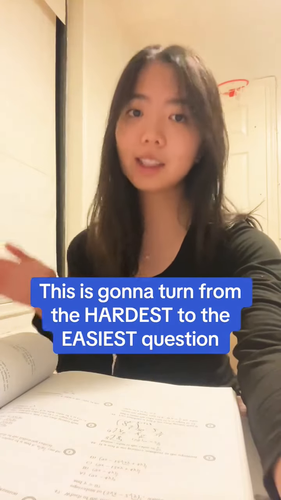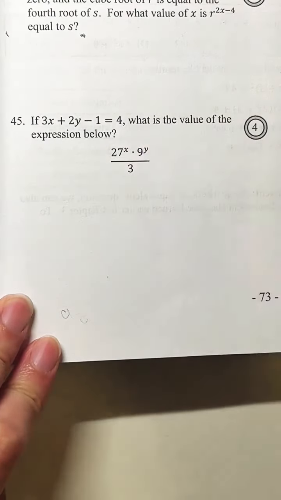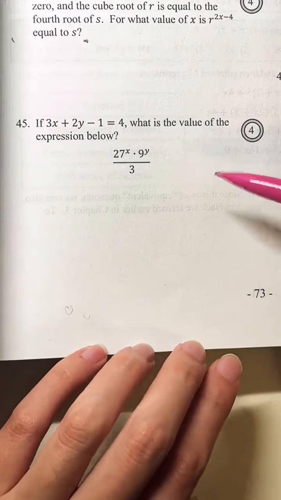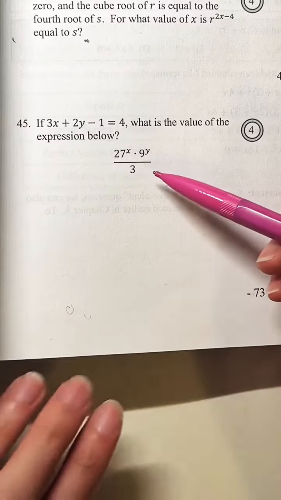This is going to turn from the hardest to the easiest question. If 3x plus 2y minus 1 is equal to 4, what is the value of the expression below? Right now, the equation and the expression look like they have nothing to do with each other, so let's ignore the equation for now and just focus on simplifying the expression.